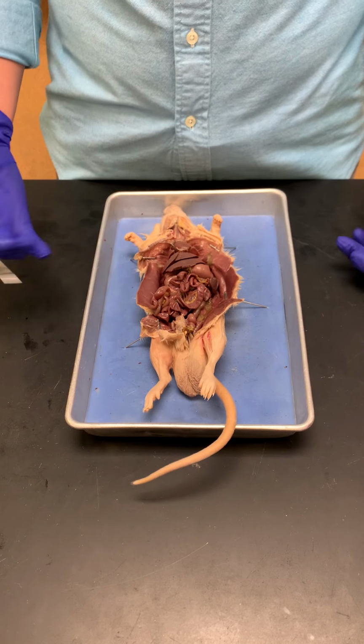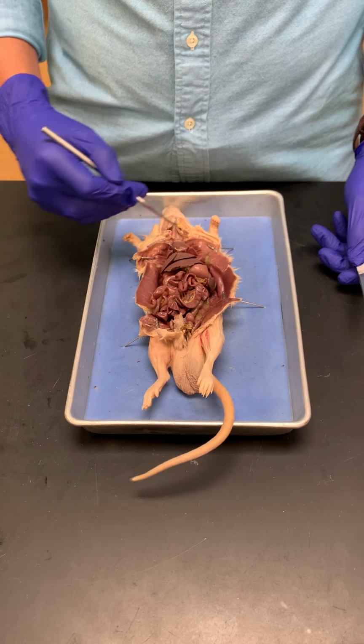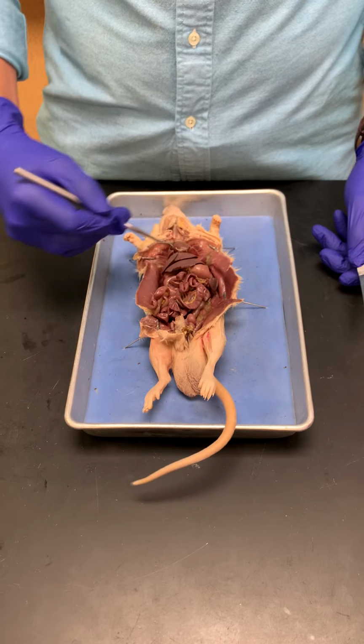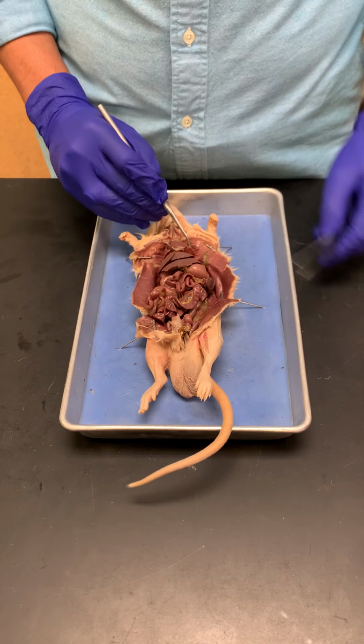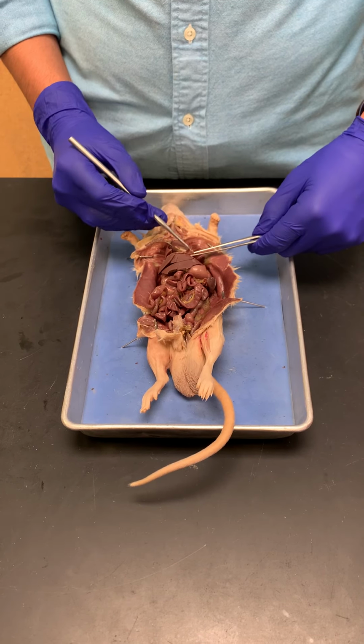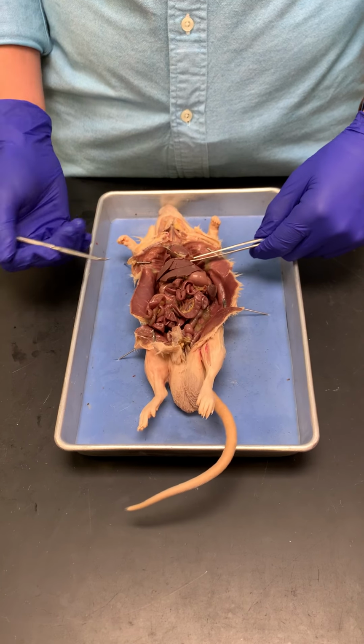This entire thing is the ventral body cavity. We have the thoracic cavity and the abdominopelvic cavity. What separates them is this structure here. So this structure right here, that's the diaphragm.